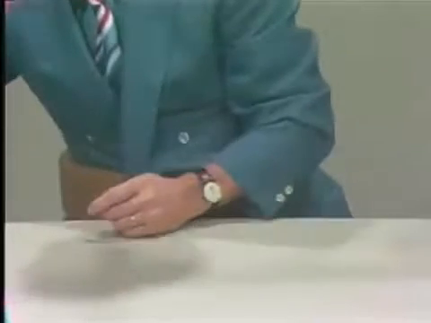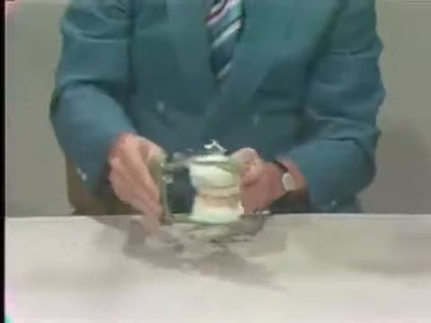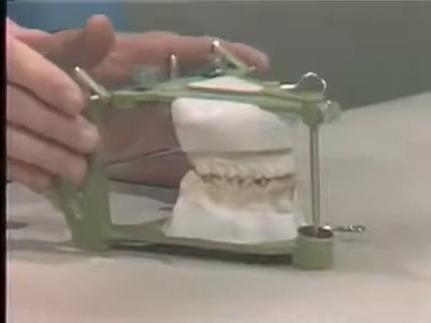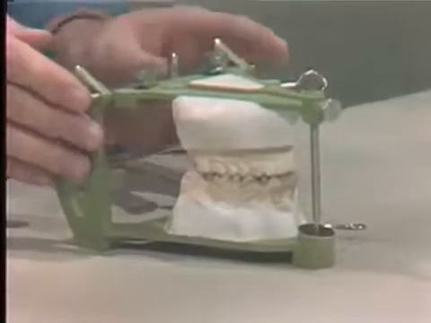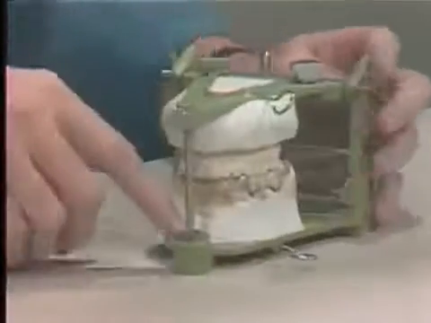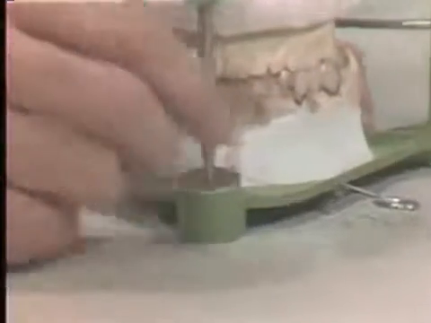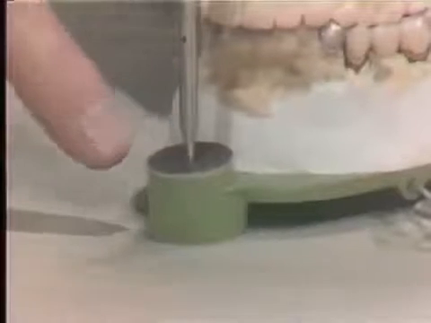Now we can go to another type of articulator, which in essence isn't a great deal of difference, but you notice that this one maybe simulates more the distance between the condyles. You have some slight incisive pin movement, so you can control the incisal guidance.